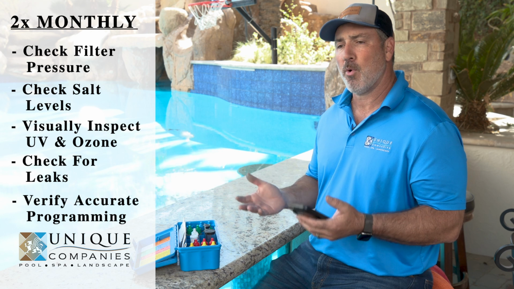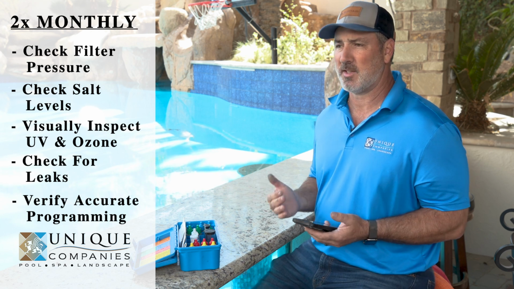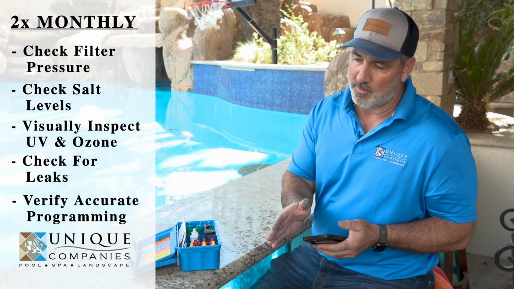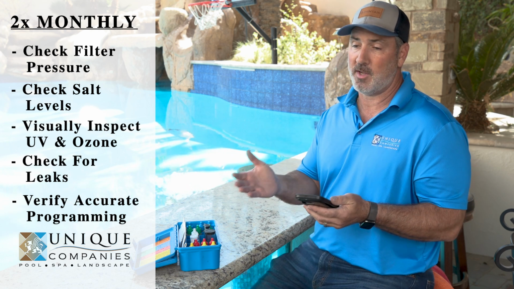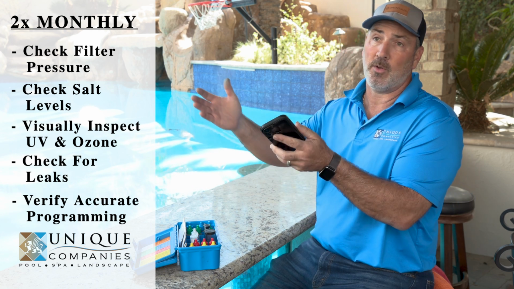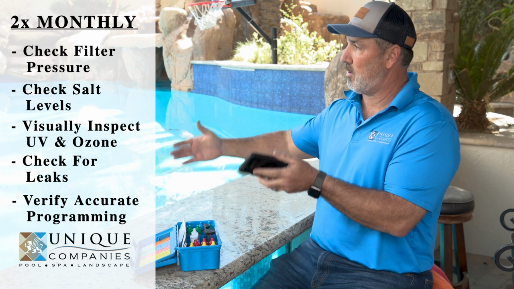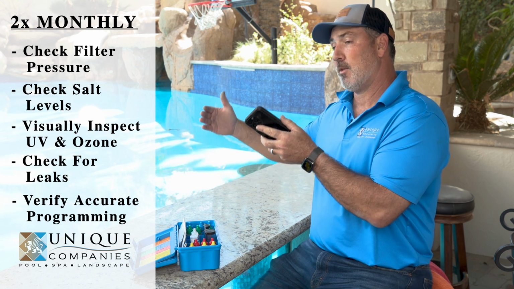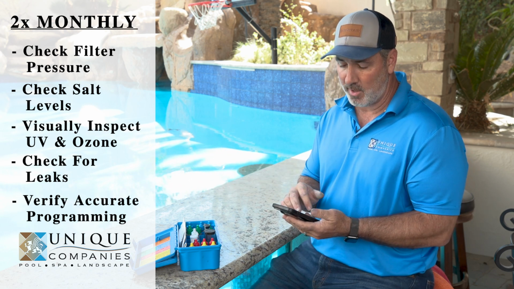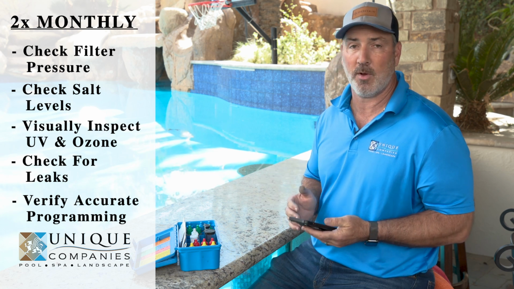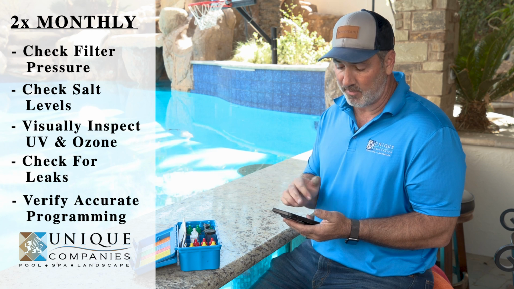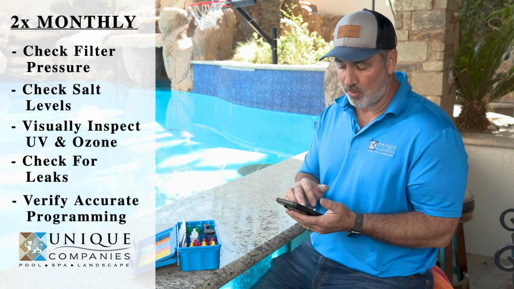You want to verify that your programming is accurate. This is just twice a month, making sure your schedules are running at the right time. In the summertime and wintertime, you might be on a different energy program from SRP. So I might run my pumps during the day with solar because I want to use some of my solar, but in the wintertime, I might be running them at night or vice versa. So look at your SRP or APS bill, see when the cheapest time to run your pool is, and set your schedules that way. So you do have to verify and change some of the scheduling and programming.